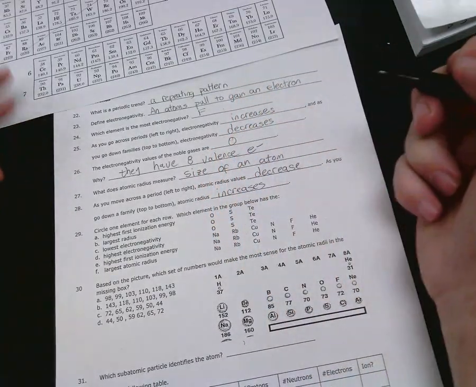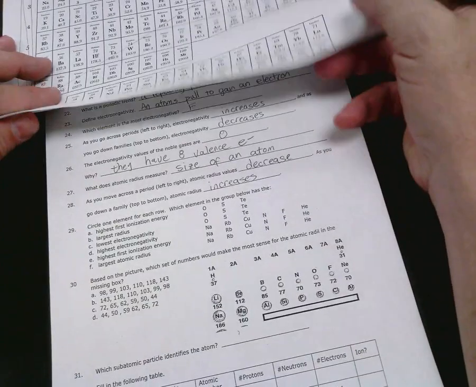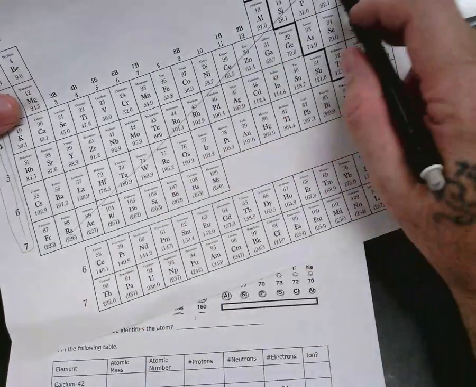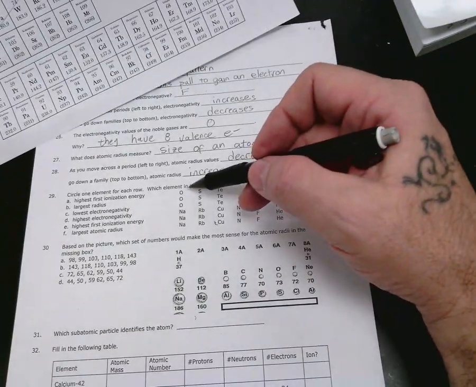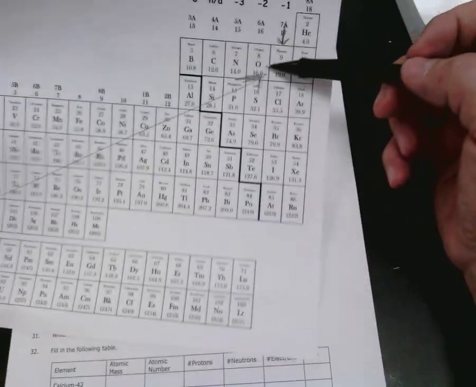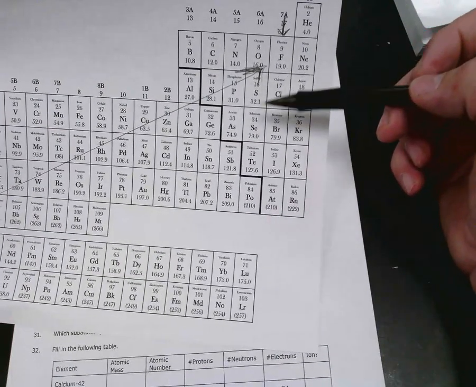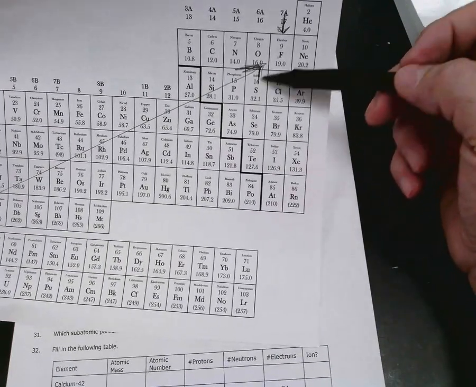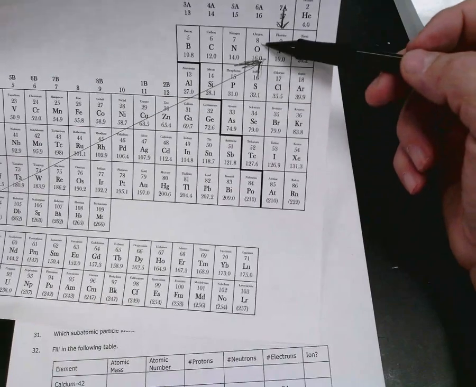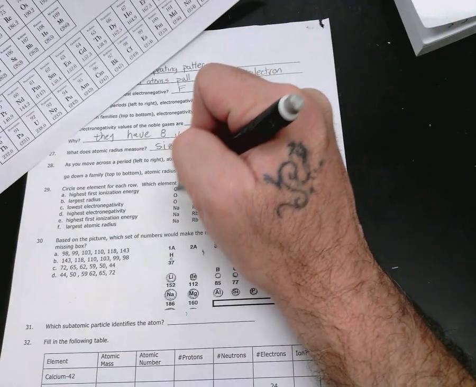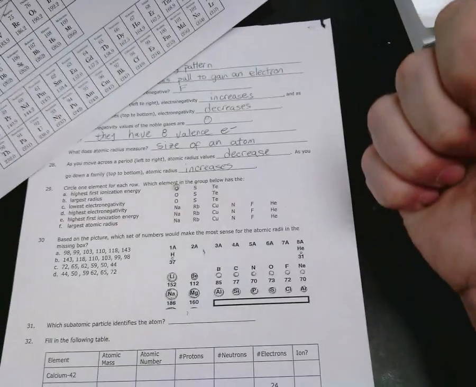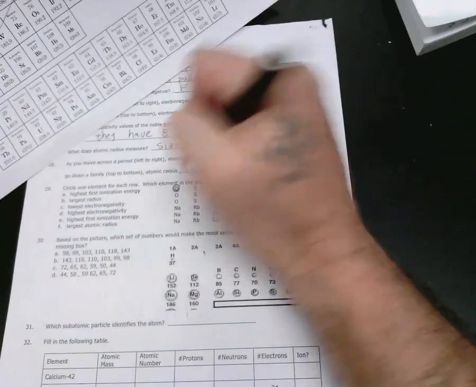All right, what has the highest first ionization energy? Well, again, ionization energy, the trend points up and to the right. So I have oxygen, sulfur, and tellurium. As it's up and to the right, whatever's on top is going to have the highest. So oxygen.